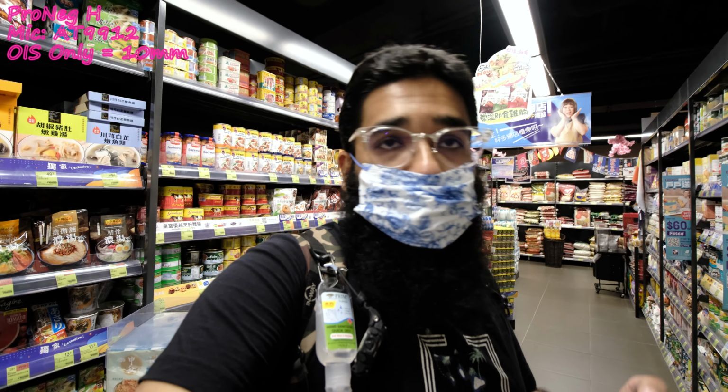It's quite expensive. This is the 40 millimeter. If you're thinking of getting the 40 millimeter f2.0 Fujinon, this is the field of view you're going to get.